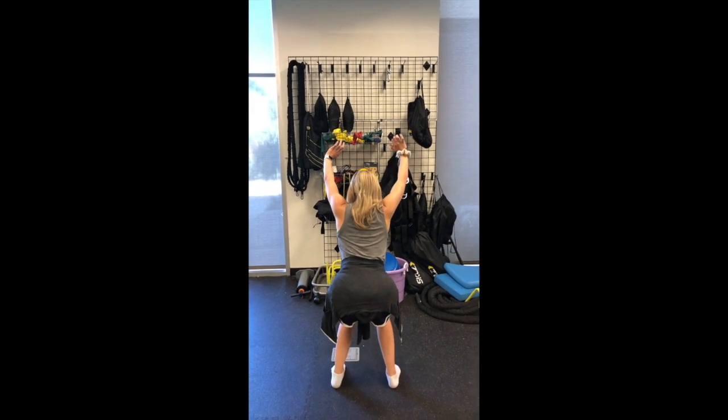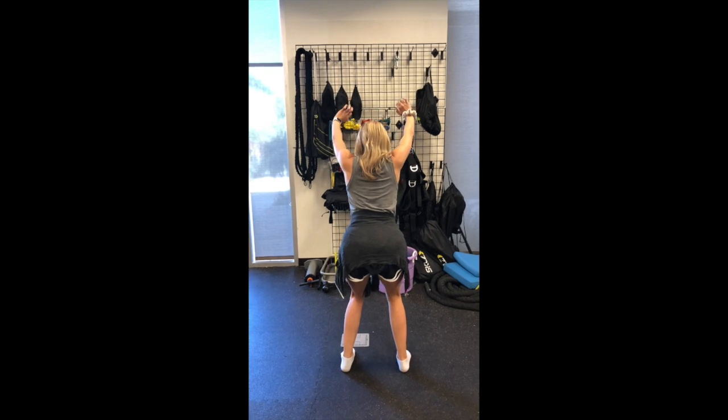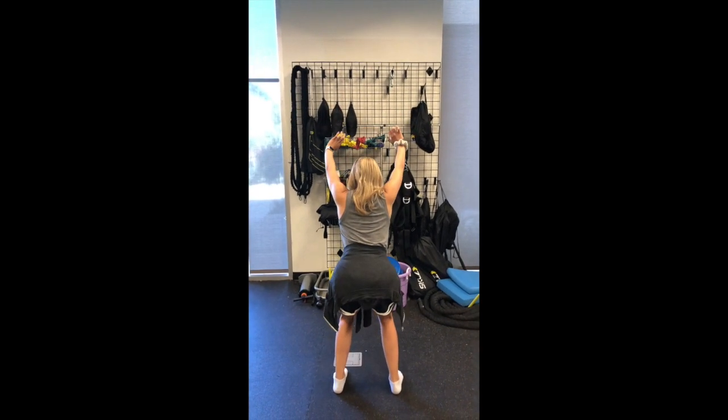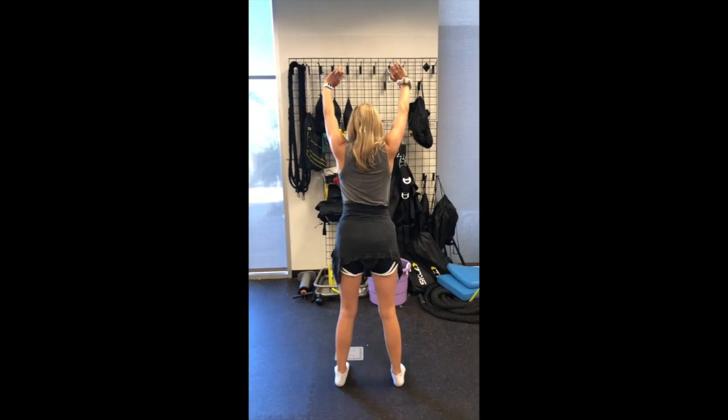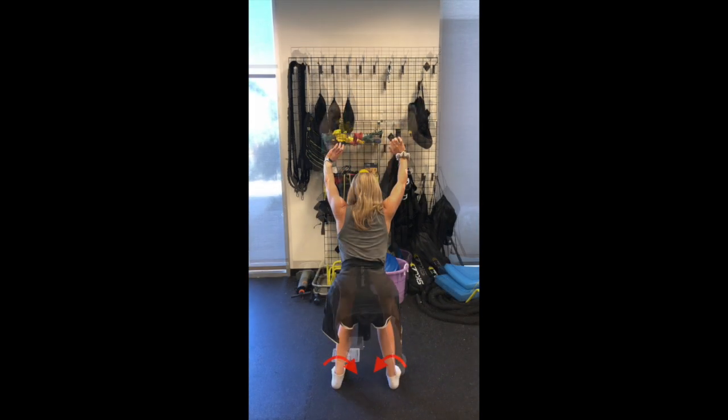In the posterior view, we get a better look at her foot pronation. Her feet flatten, which may suggest that she has an overactive lateral gastrocnemius, short head of the biceps femoris, and her TFL. Her anterior and posterior tibialis may be weak, as well as the medial gastroc and glute med.